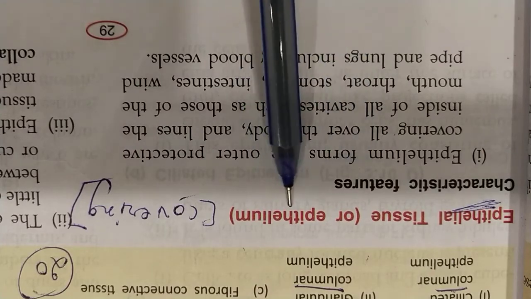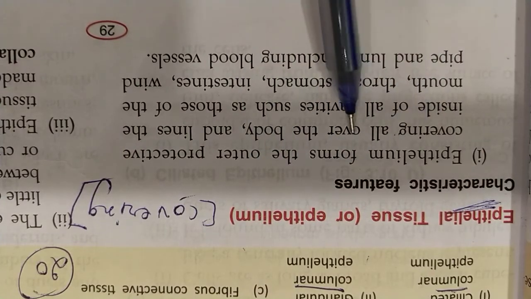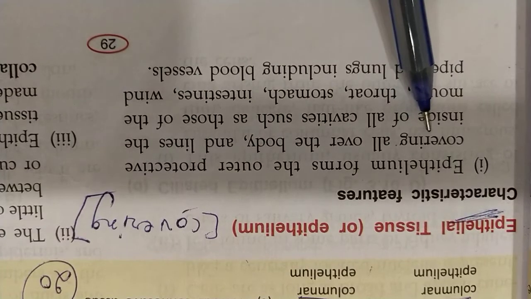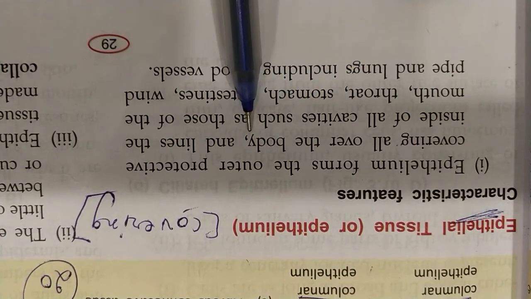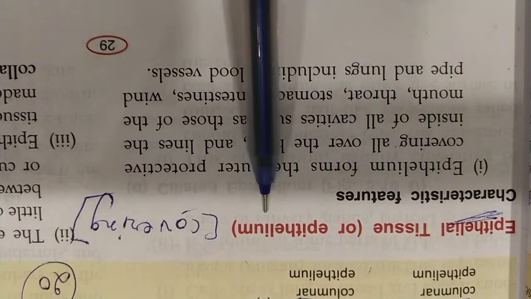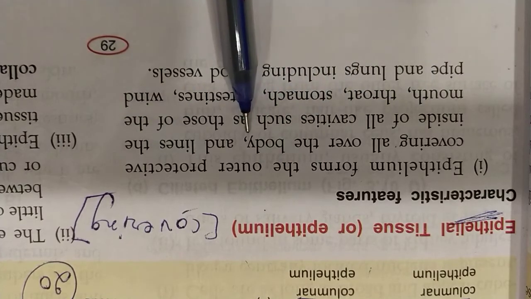General characteristics of epithelial tissue. Epithelium forms the outer protective covering all over our body, whether it is outside or inside. Outside is my skin, and inside, for example, the surface of the stomach, outer surface of the heart, outer surface of the kidney, outer surface of my esophagus, my food pipe, my windpipe. The outer surface of each and every organ of our body is made up of epithelial tissue. It covers all over the body and lines the inside of all cavities.